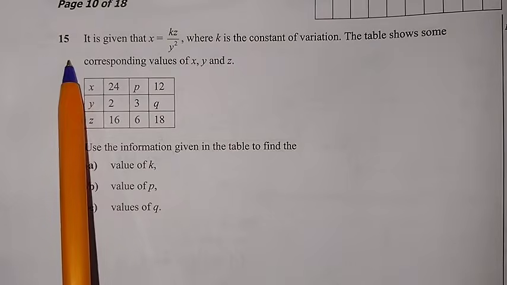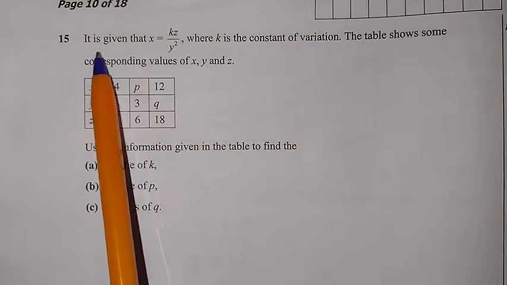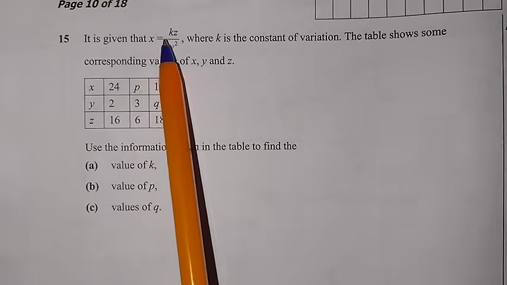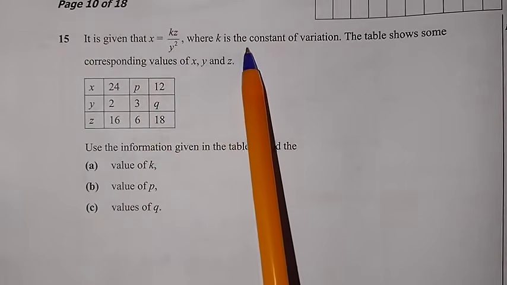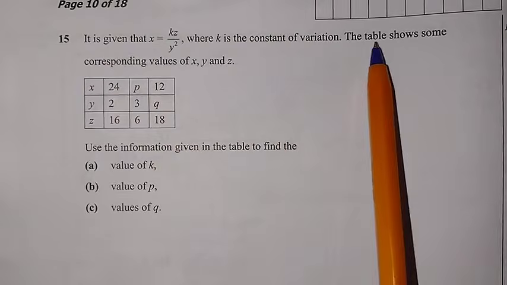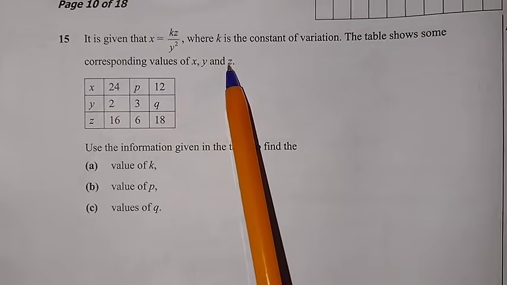So we are now answering our question 15 right here, which is coming from variation. The question reads: it is given that x is equal to kz divided by y squared, where k is the constant of variation. The table shows some corresponding values of x, y, and z.